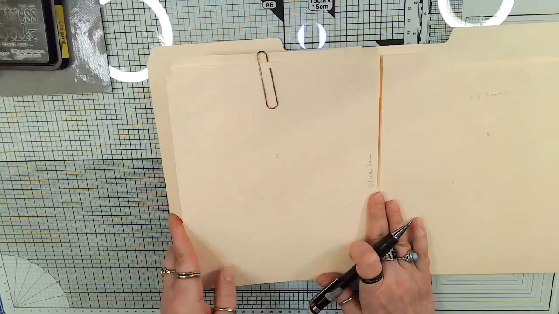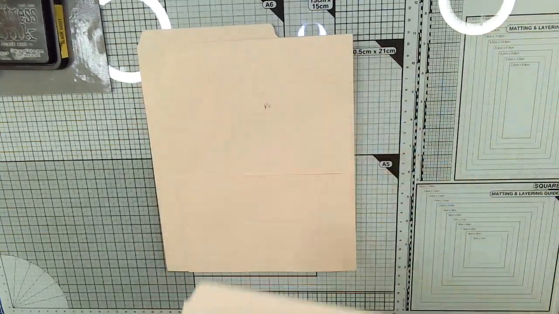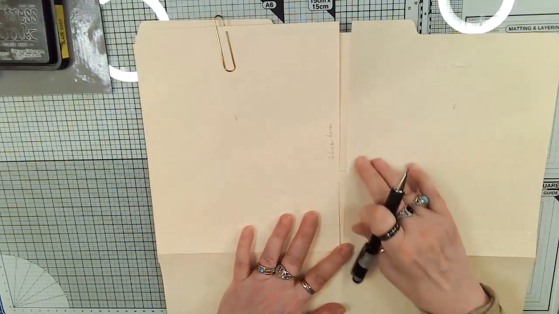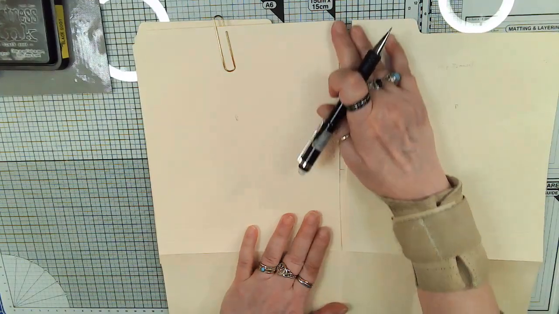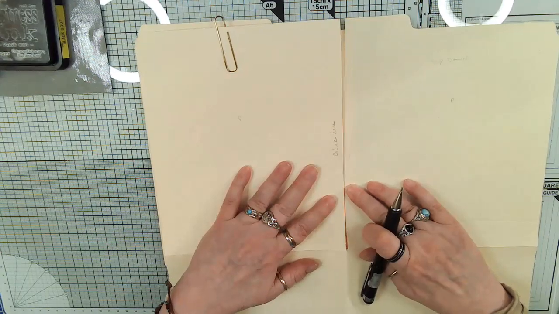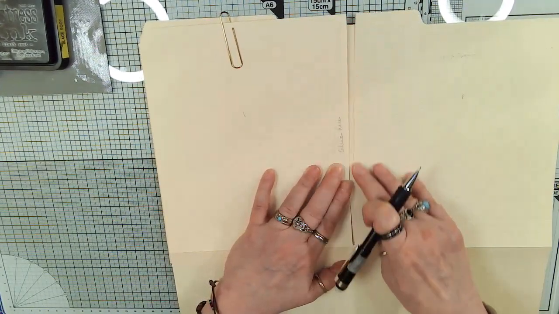This one, we're going to open our folder all the way. We're going to cut from the top down to the fold. Then you're going to go over a little bit. I went over the width of my scissors and cut down.